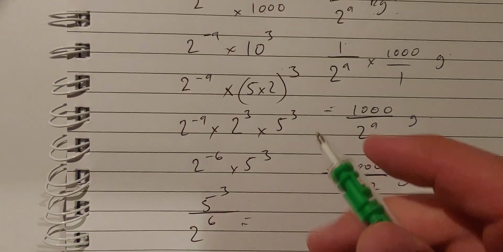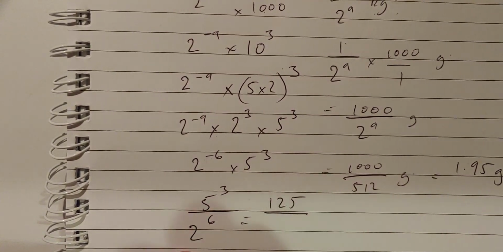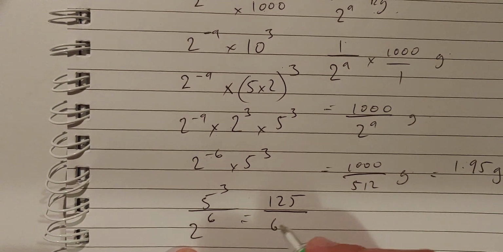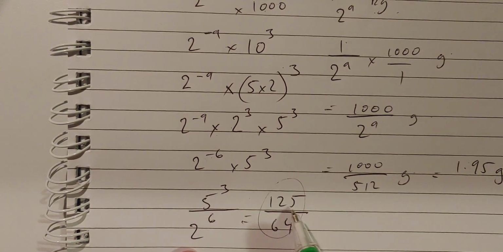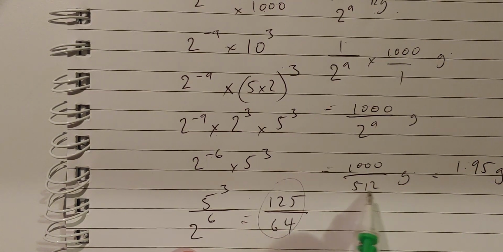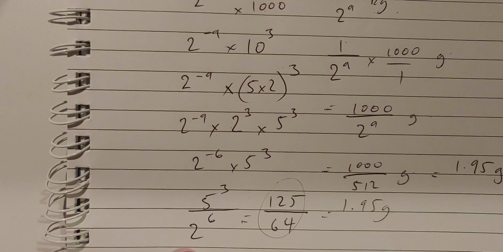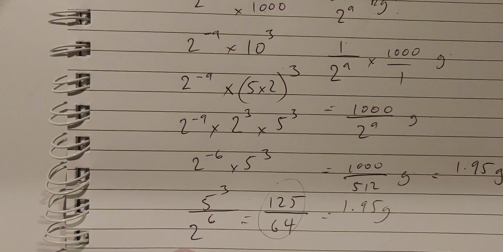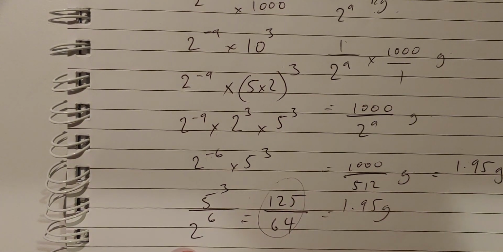And then that equals, well, that's 5 times 5 times 5, 125. And now we have 2 to the power of 6, 64. So that'll be in its simplest form because we're using our prime factors. So 125 over 64 is the same as 1,000 over 512, and that will equal 1.95 grams. Yeah, this way is probably more simple if you didn't have a calculator, because then you could more easily do that division. Many ways to skin a cat.